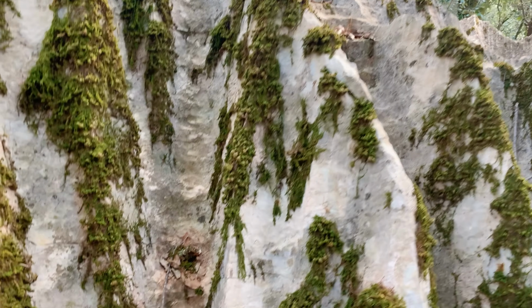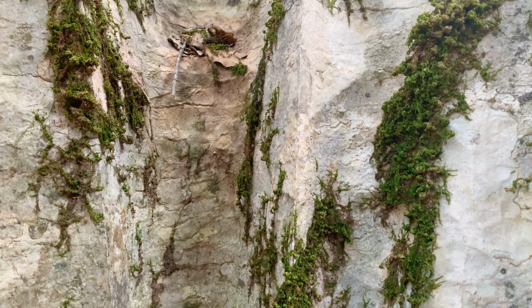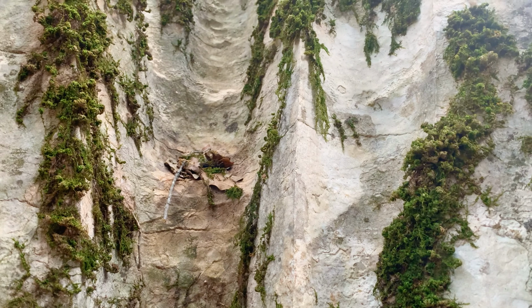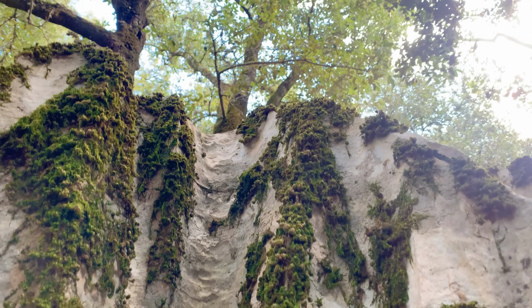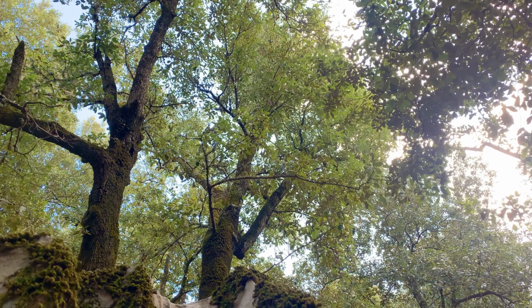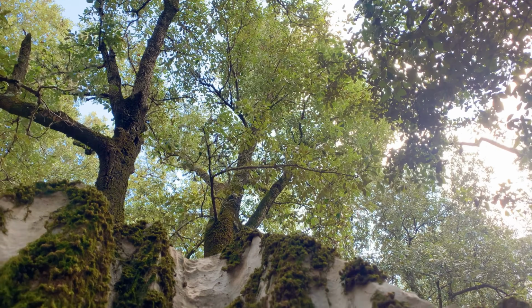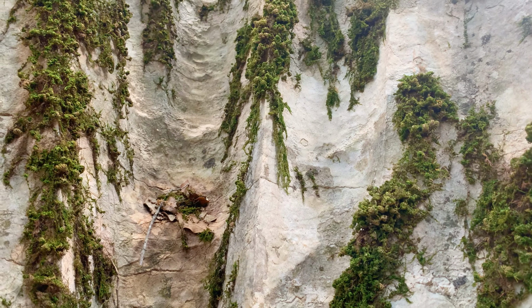But what I'm going to do is get the camera right in here, right in the grooves where the rock has been worn by the wind, the rain, and then take it right up to the trees at the top and encompass it, so that the actual grooves of the rock will act as a leading line. So let's get the camera in here and let's take a look at these images now.